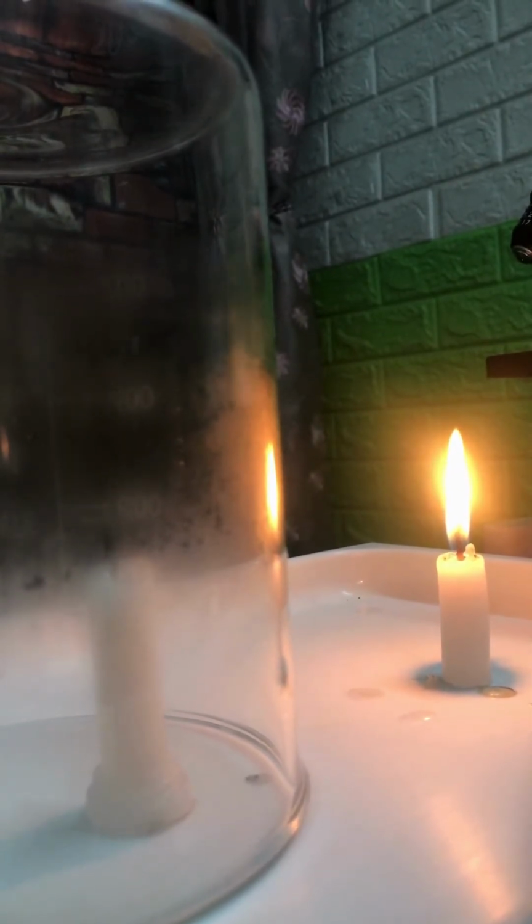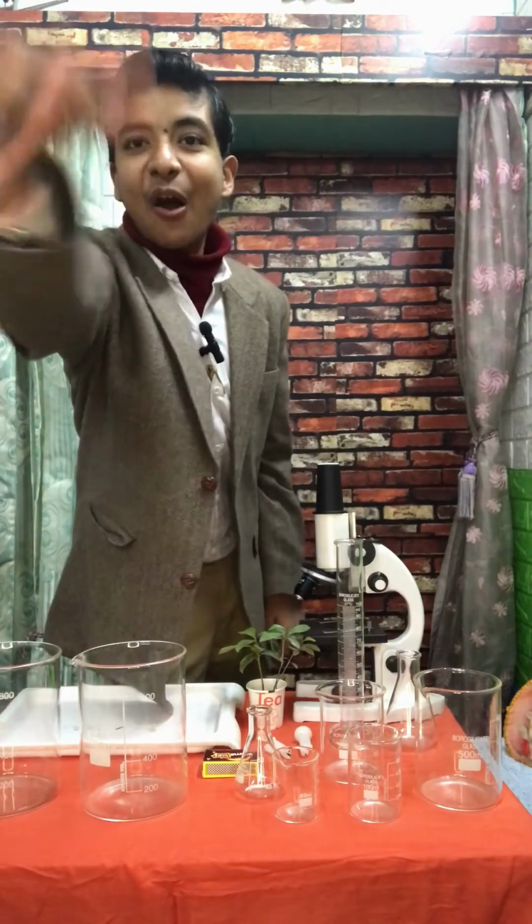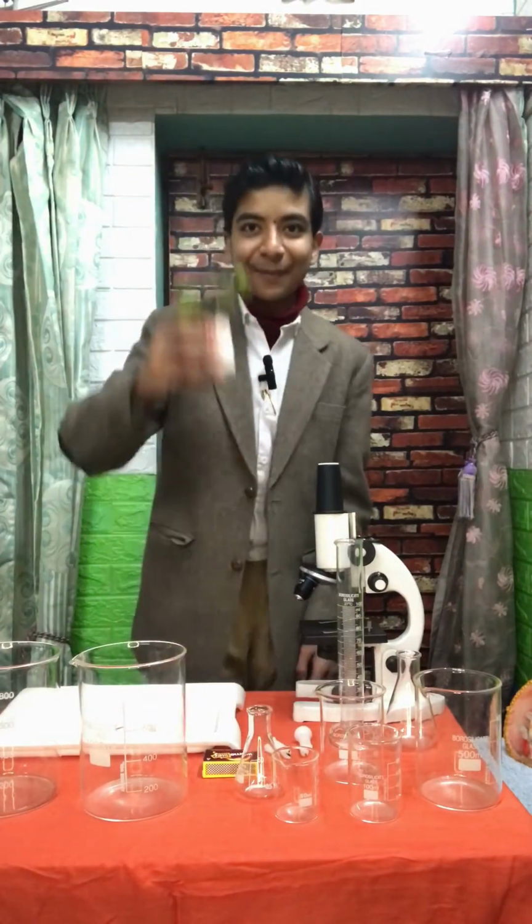Can you see that? Okay, so coming to the explanation of this, the oxygen inside the beaker was in a limited amount and the oxygen outside the beaker was in a larger amount. So the candle inside the beaker blows out first and the candle outside the beaker is still burning. We got the answer. Yay! But wait. How can you go without knowing the secret about our plant?